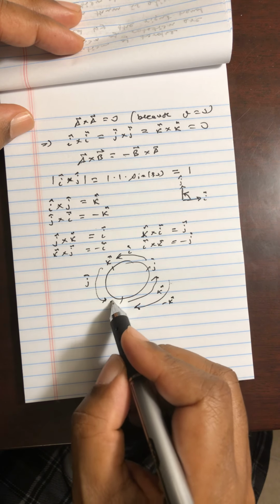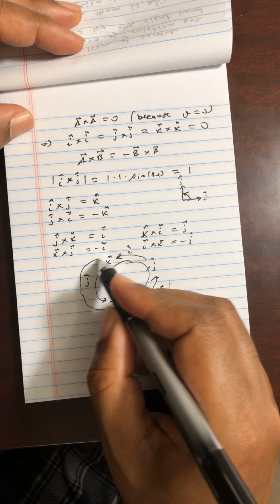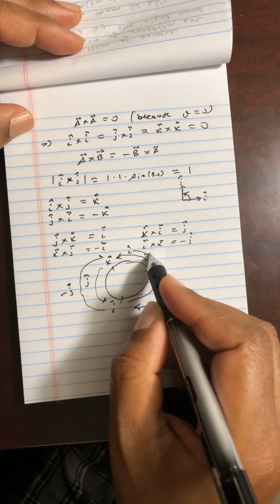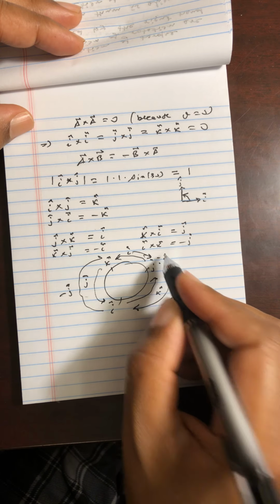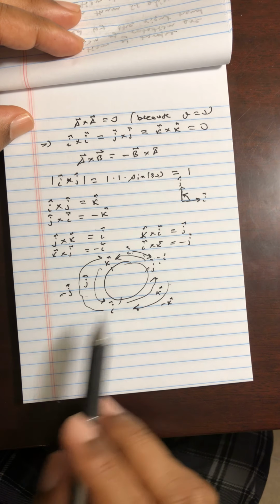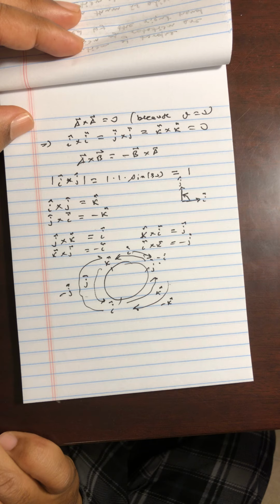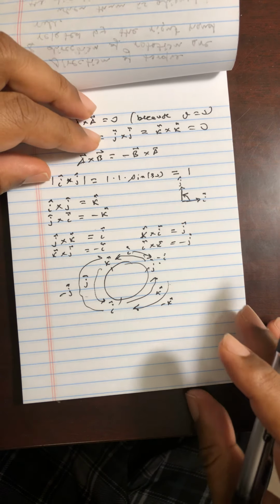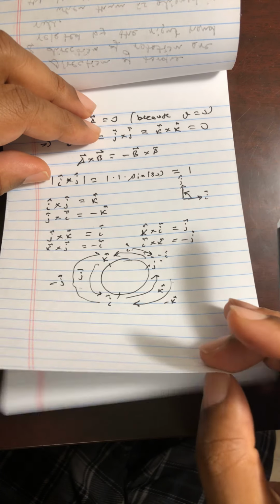If you go from i towards k, that's clockwise, you get negative j. And if you go from k towards j, that is negative i. So you can remember which are negative using this circle over here. All right? Okay, so let's consider an example.